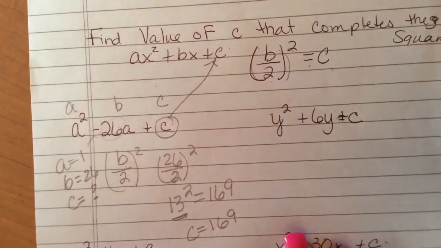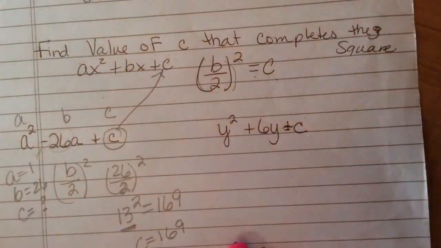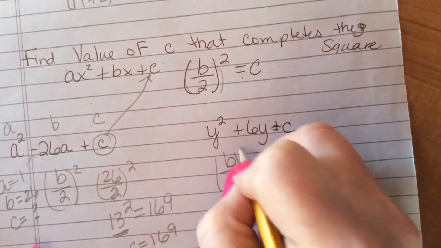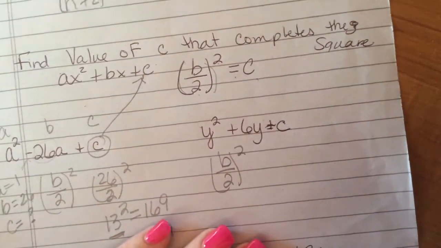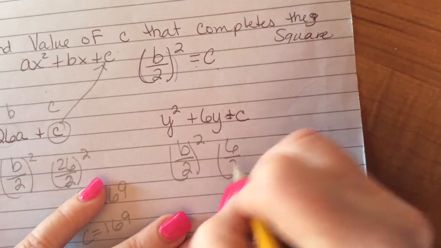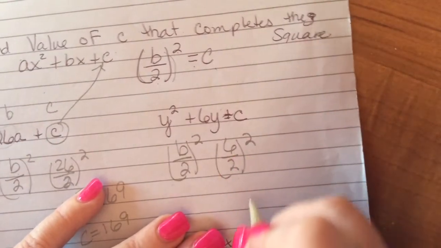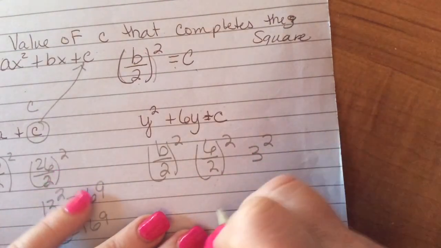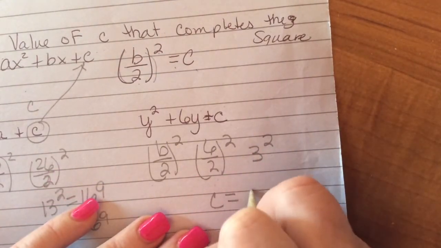Okay, let's go ahead and look at another one. So again, we're going to do b divided by 2, then square it. So in this case, b is 6 divided by 2, then square it. So 6 divided by 2 is 3, then squared. So in this case, c is equal to 9.